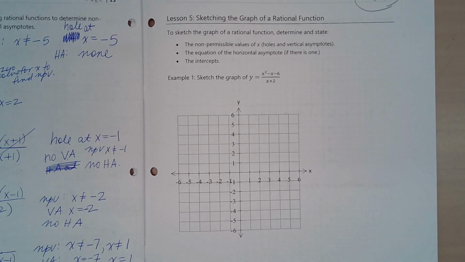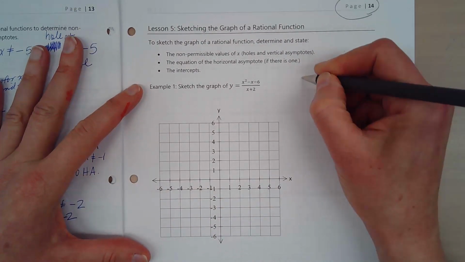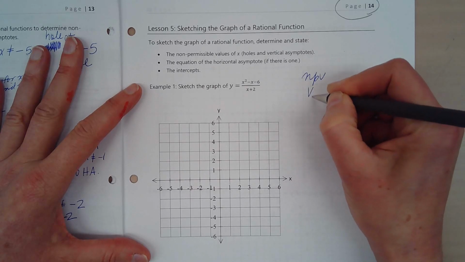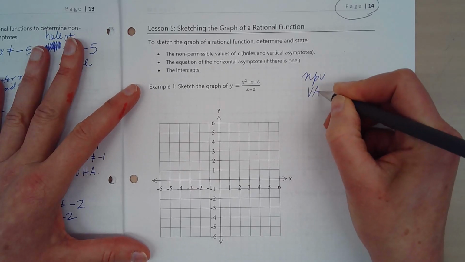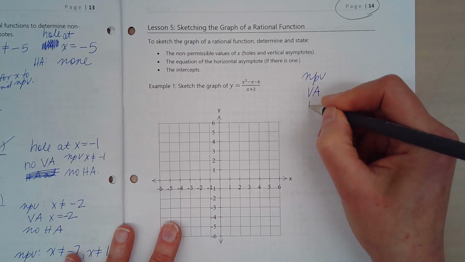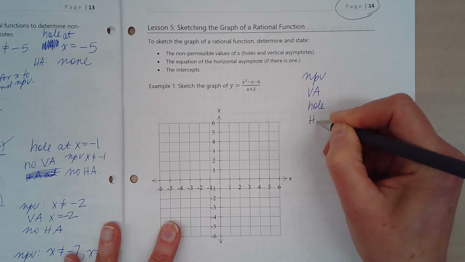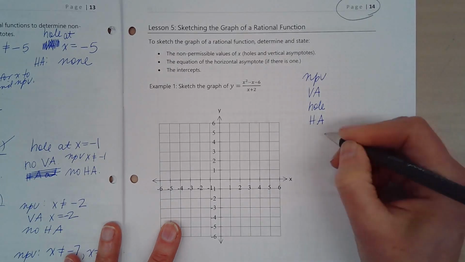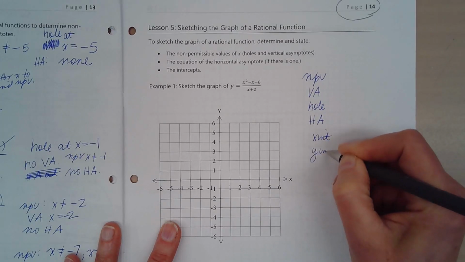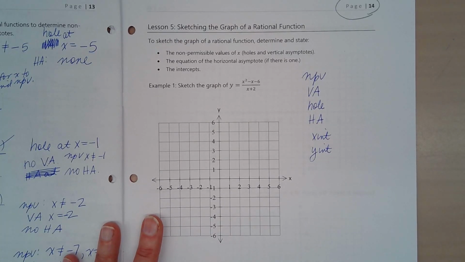All right, these are the important things we need for graphing rationals. Absolutely non-permissibles. Even if we don't end up with a vertical asymptote, I'm going to go through my list, because if there isn't one, then I'll just put none. And I'll write down hole. There may or may not be one. Horizontal asymptote. And as we said earlier, x-intercept, y-intercept. So this is my little list of the absolute minimums you need to graph a rational function.